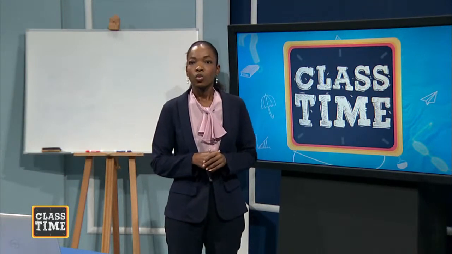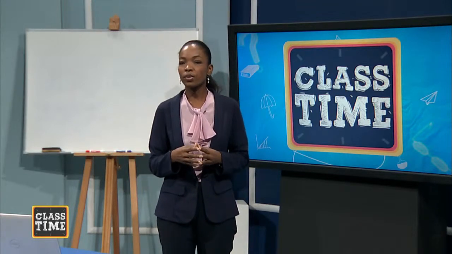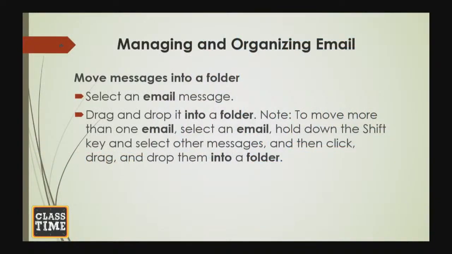All right? So continuing, we are moving on to how we place messages in a folder. Placing messages in a folder is fairly simple. You just click on the email message you want to place in the folder and drag it to the folder you want. Another way, if you want to move more than one message at a time: click on one message first, hold down the shift key, click the other messages, and then drag them, dropping them in the folder that you want them to be in.